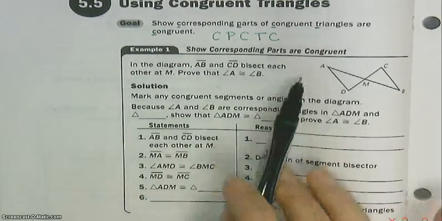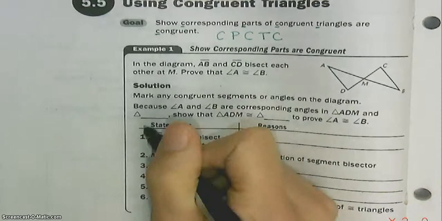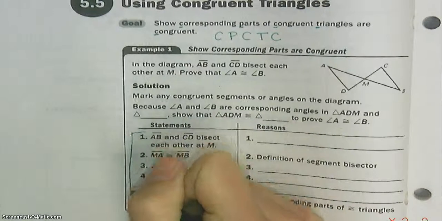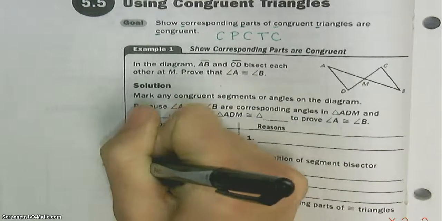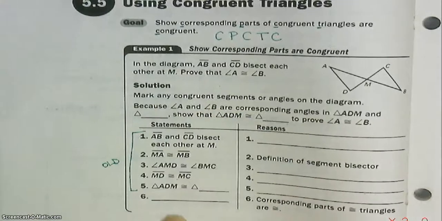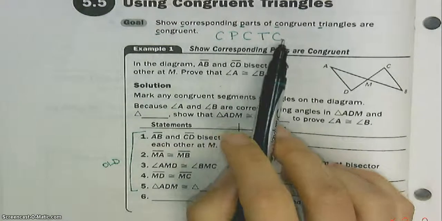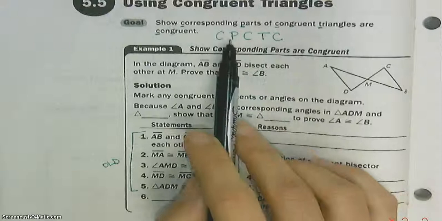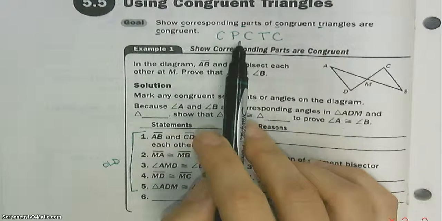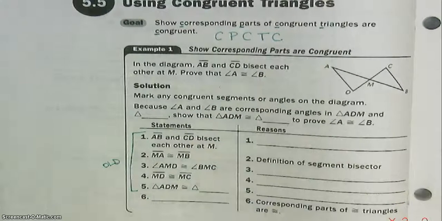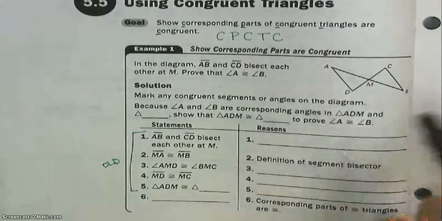CPCTC. All right, so this is what we've been doing before. This is old that we've been learning. We're going to go one step further because we've been showing that triangles are congruent. Now we're going to go one step further and show that the rest of the parts are congruent. All right, so let's mark our picture here.